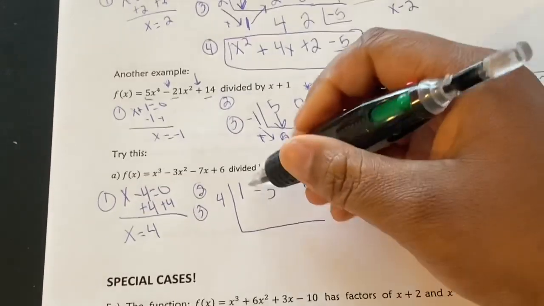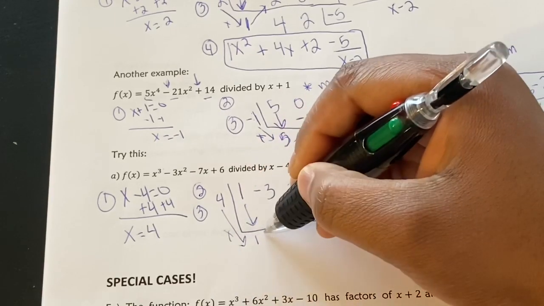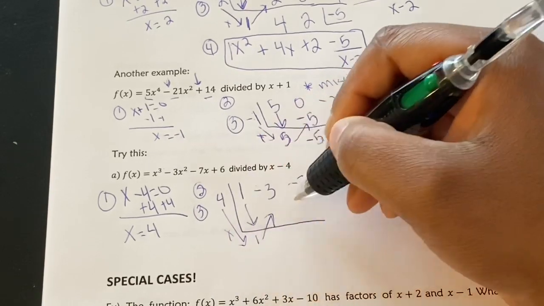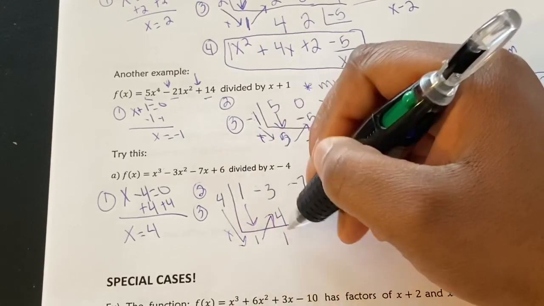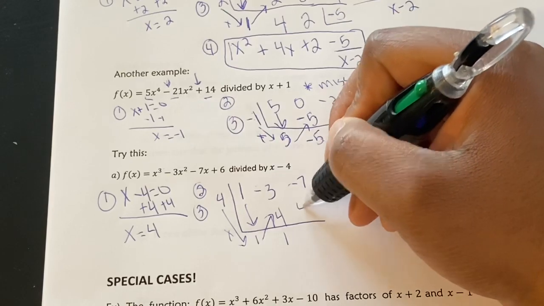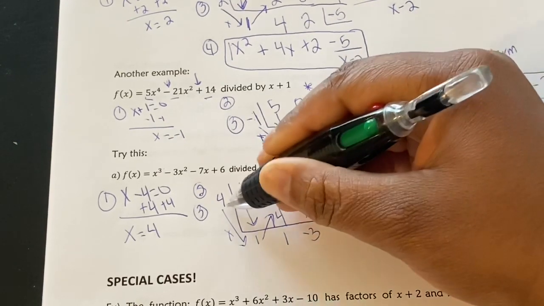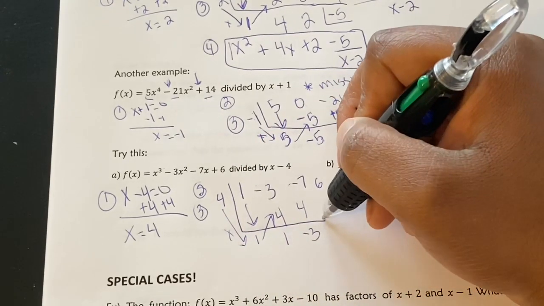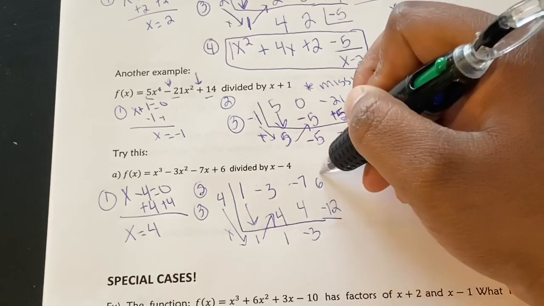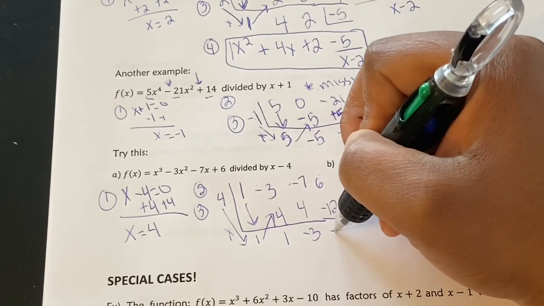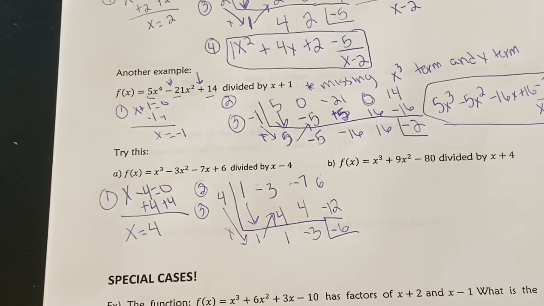Okay. Bring down your first coefficient. Start your multiplication. So it's 4 times 1 is 4. -3 plus 4 is 1. 4 times 1 is 4. -7 plus 4 is -3. 4 times -3 is -12. 6 minus 12 is -6. That's my remainder. Remember, your remainder is always the last number.